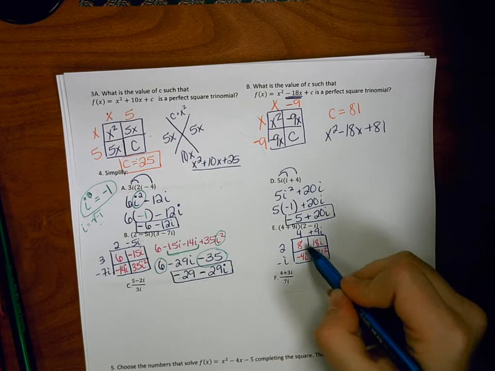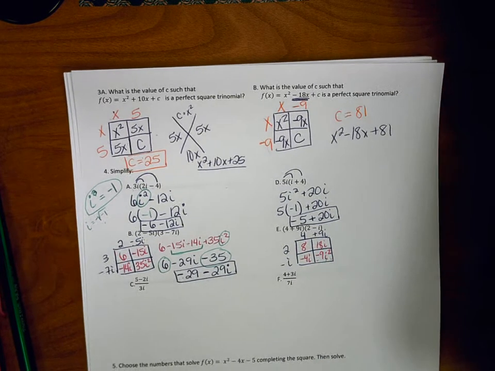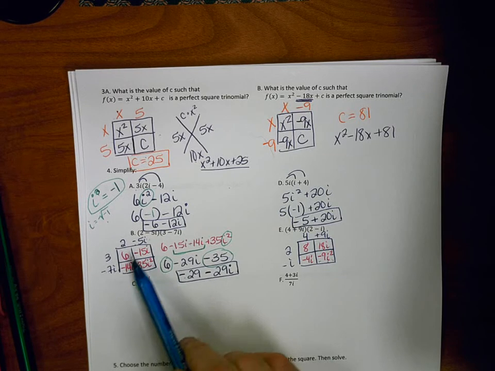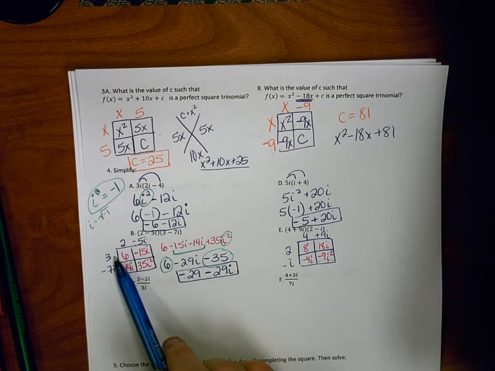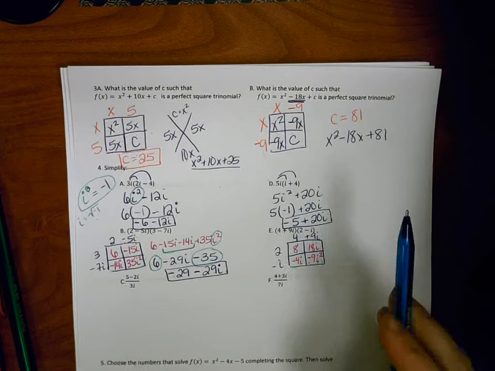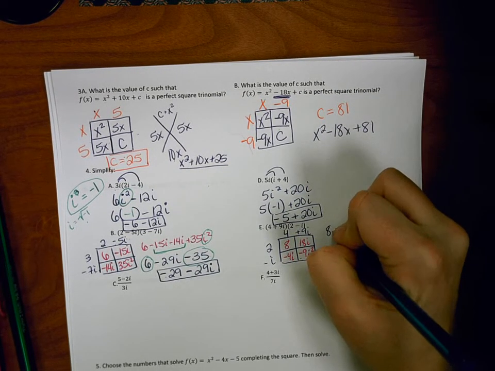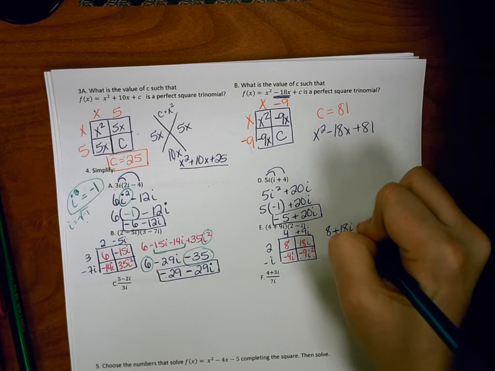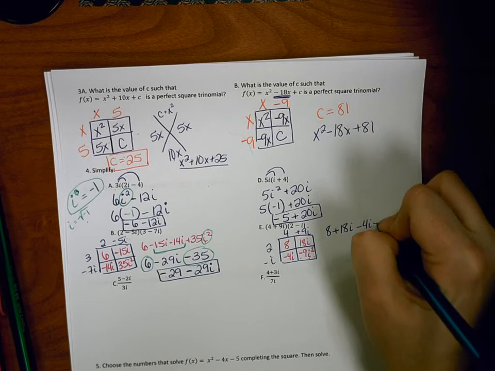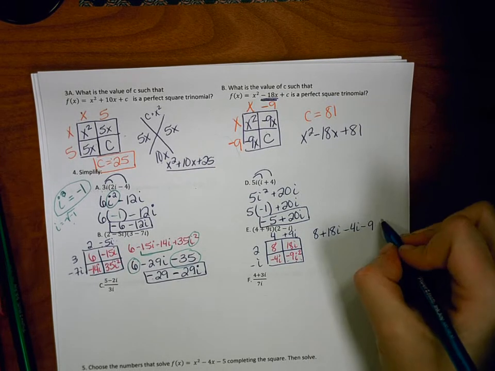These two diagonals are like terms. Okay, so you could add those up. These two I added together to get negative 29i. These would eventually add together to get negative 29. So over here on part E, I can see I'm doing negative 9. i squared is going to be negative 1.